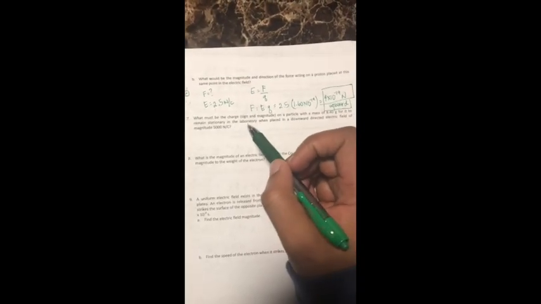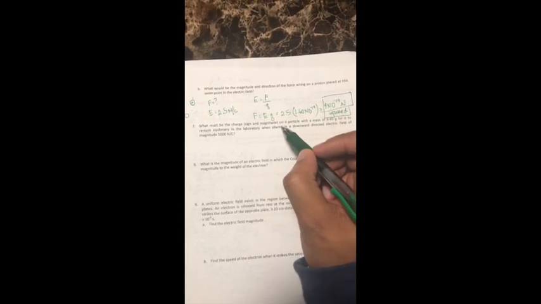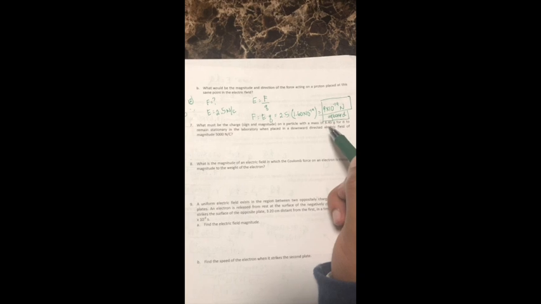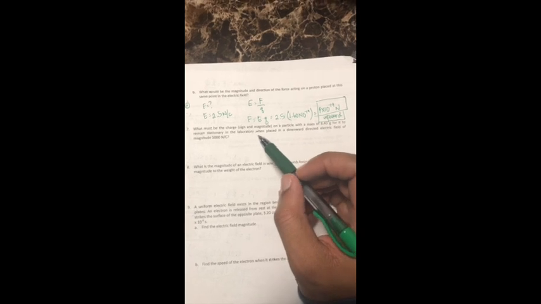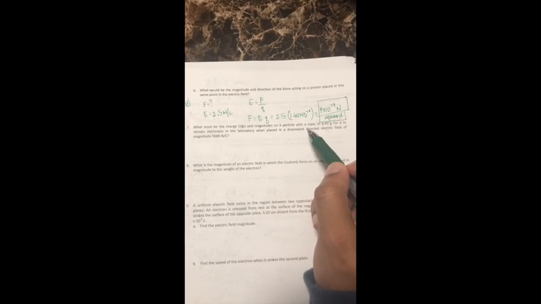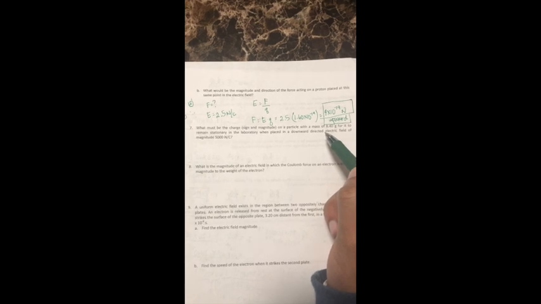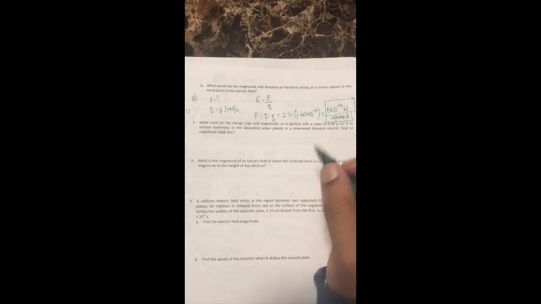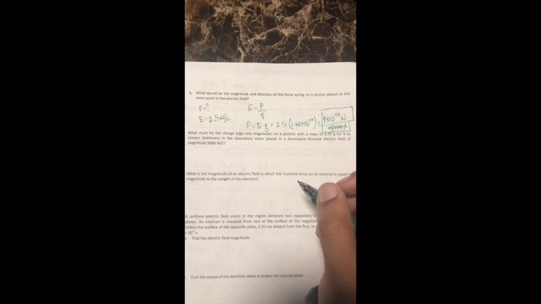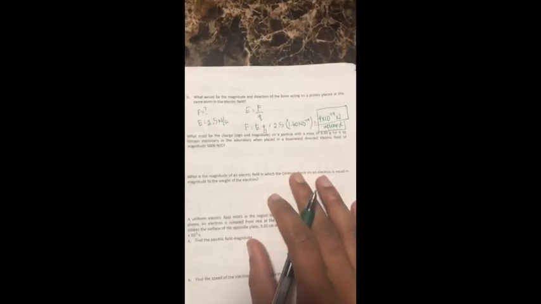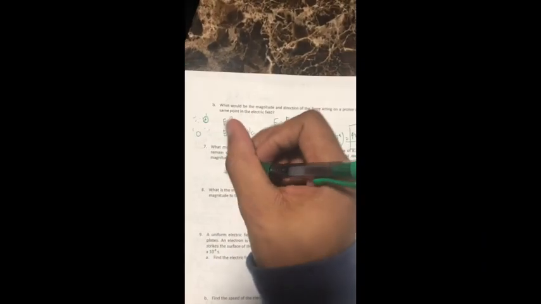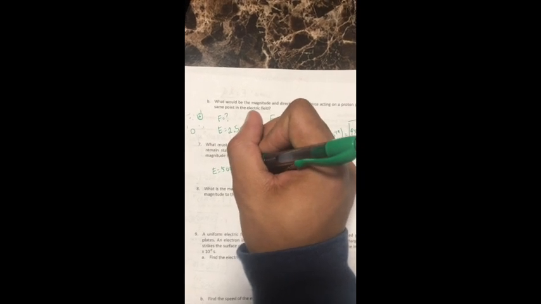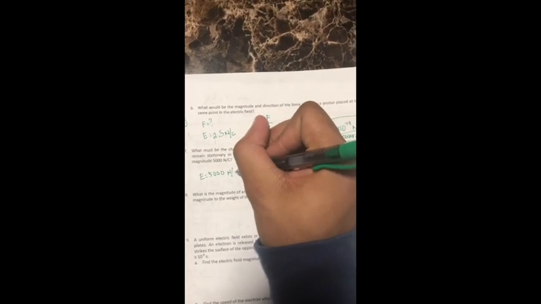Now number 7. What must be the charge, sign, and magnitude on a particle with a mass of 8.40 grams for it to remain stationary in the laboratory when placed in a downward directed electric field of magnitude 5,000? So now we are placing a charge within the field again. We know that our field is 5,000 newtons per coulomb.